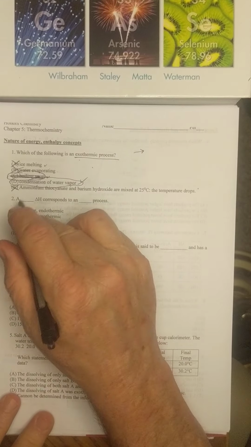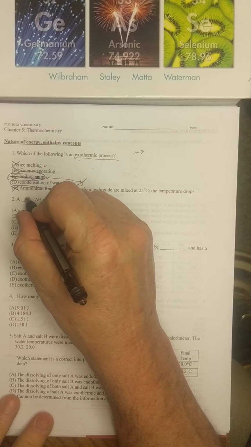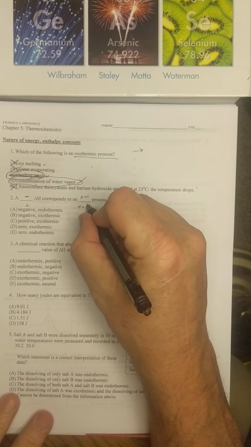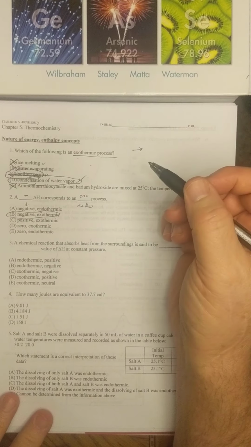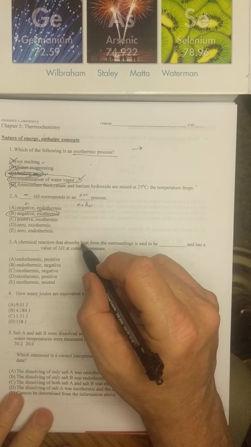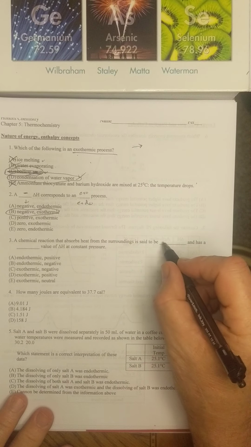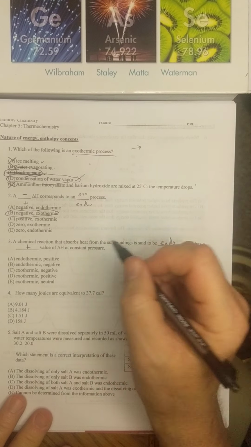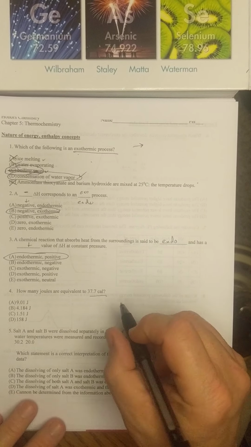Without looking at any of these answers, well, I guess you have to look at them. If you're negative, you're exothermic, and if you're positive, you're endothermic. So negative exo looks like my answer. I don't have any positive endos, so B. The chemical reaction that absorbs heat from the surroundings is said to be endothermic, if you're absorbing heat, and your delta E should be positive. So A.